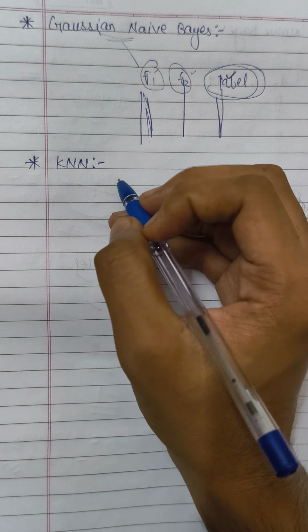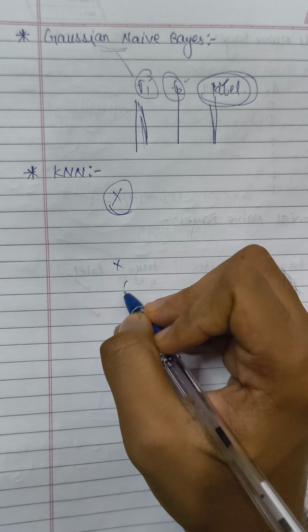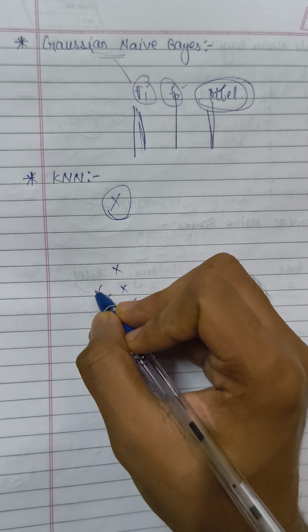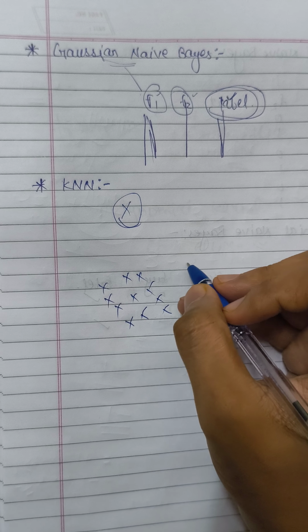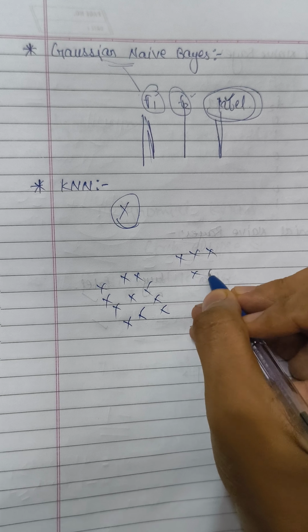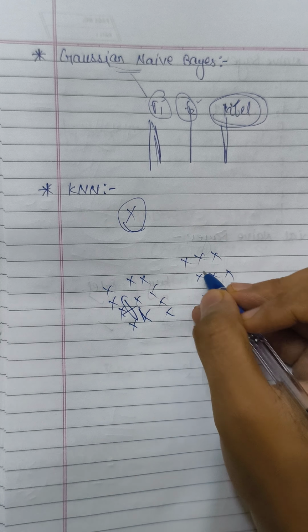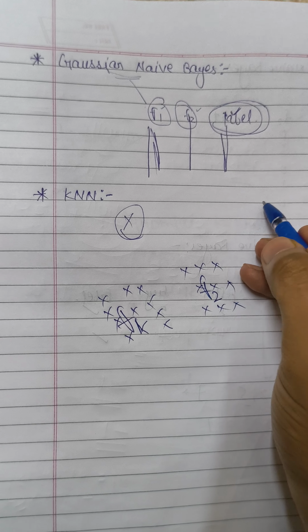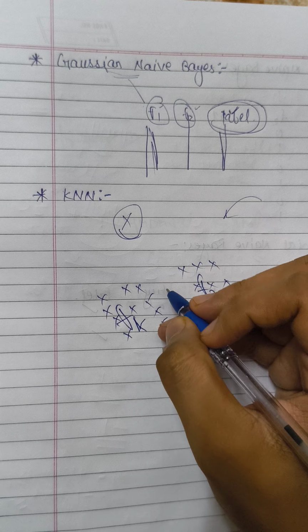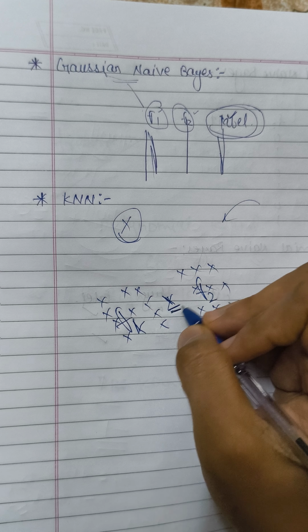For example, suppose we have our X data set, like this. This is the point for feature 1, and this is the point for feature 2. These are feature 1, these are our independent feature 2. Now let me take one X test. I put some random new X value point in my data.